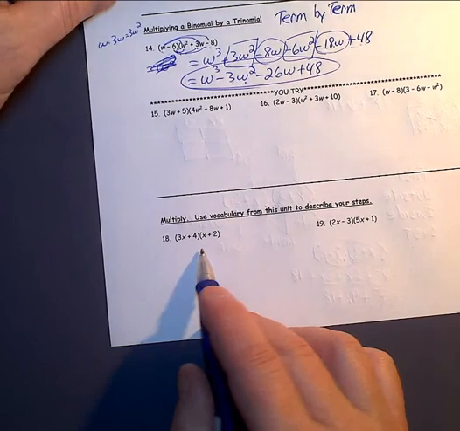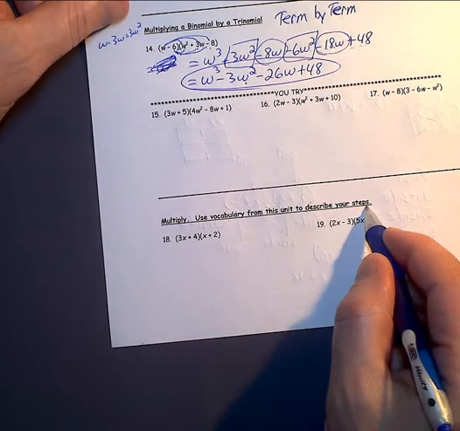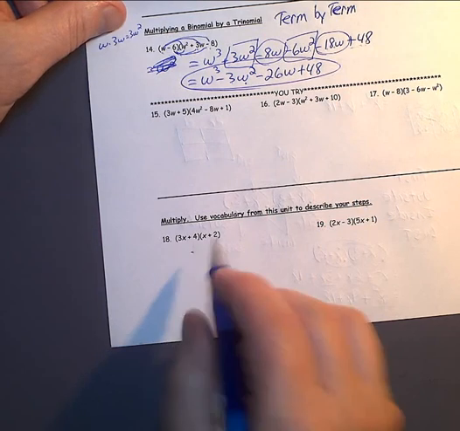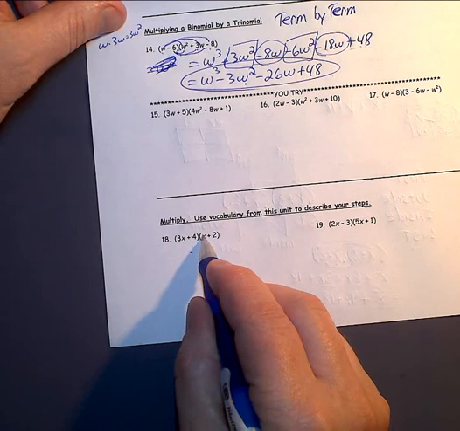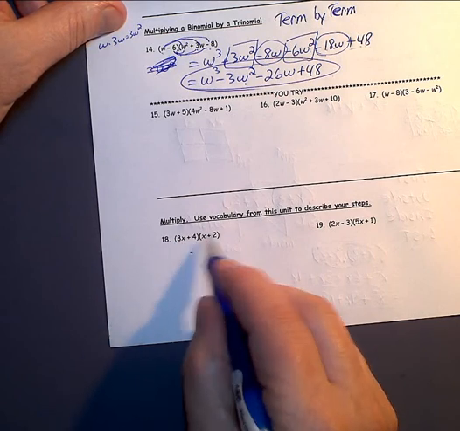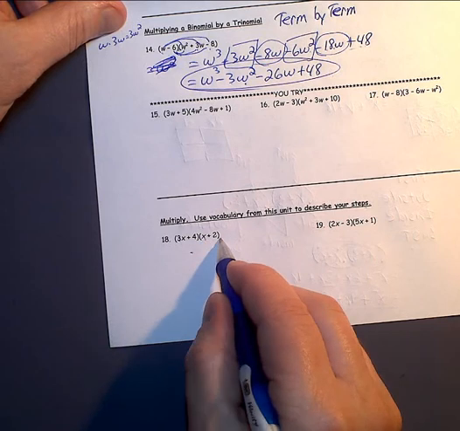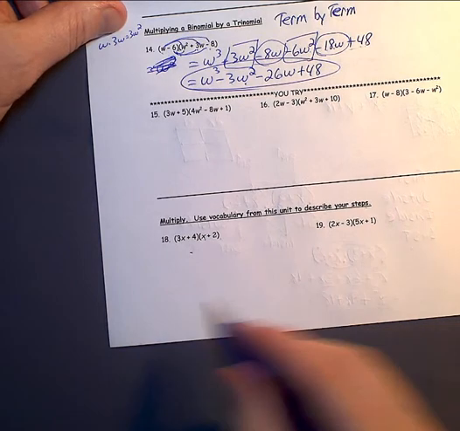And down here, you guys can try this one if you want, but we're going to use vocabulary to describe your steps. So we're going to do this in class tomorrow. Okay? We want to write some sentences: I'm going to multiply the first term by the first term, the outside terms together, the inside terms together, and the last terms. And then I'm going to combine like terms. So you have to write that out. All right, we'll see you tomorrow.